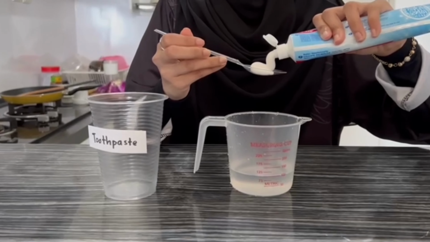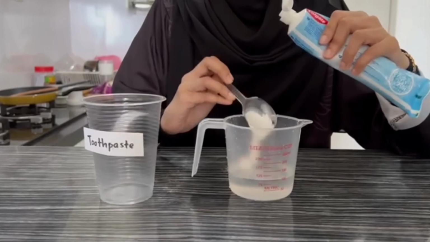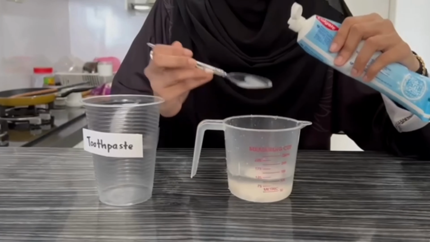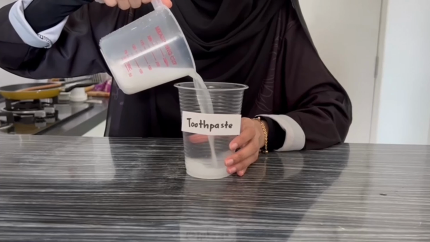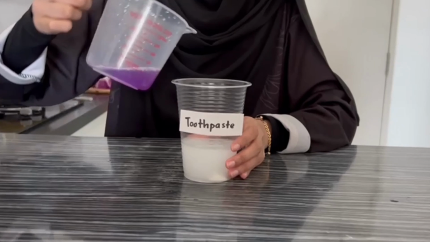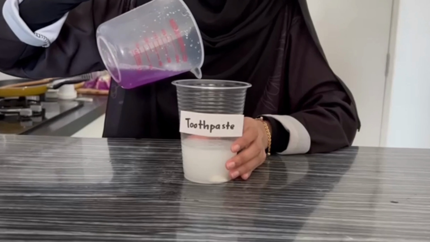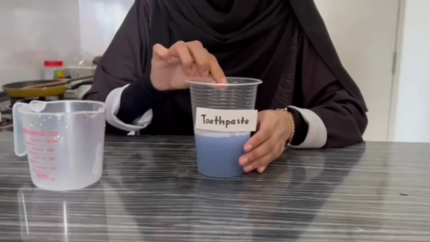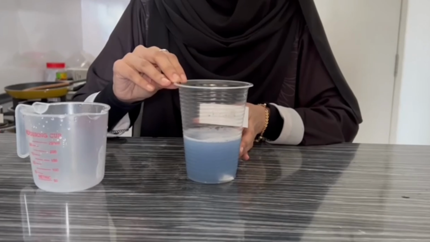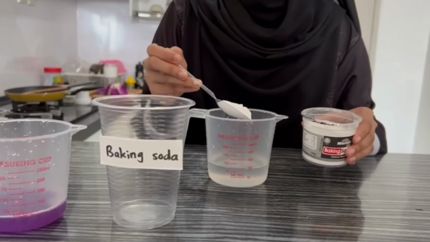Next, measure 100 ml of water using a measuring cup. Put 3 tablespoons of toothpaste in the measuring cup and stir it. Pour the solution into the plastic cup. Pour 50 ml of red cabbage juice and observe the color changes to a blue, which indicates that toothpaste is alkaline. Next substance is baking soda.